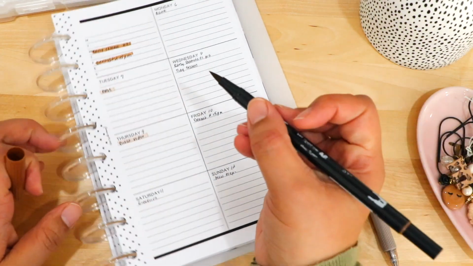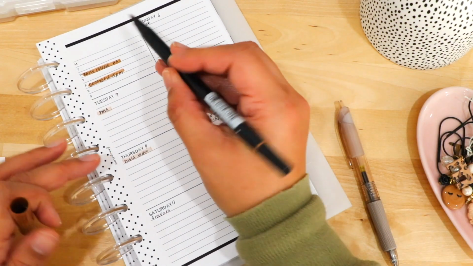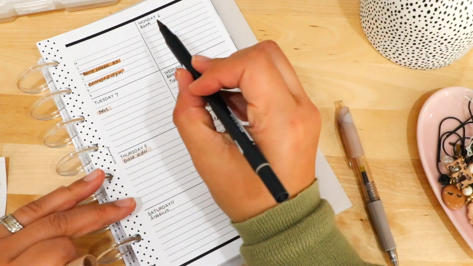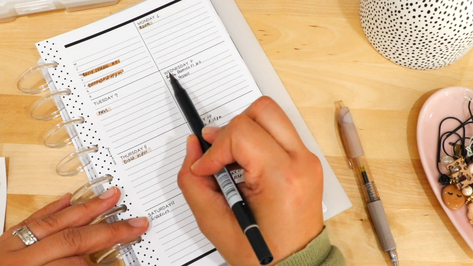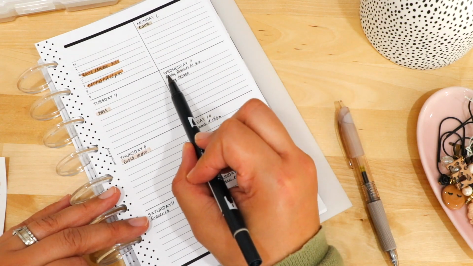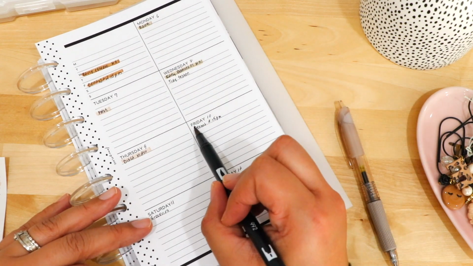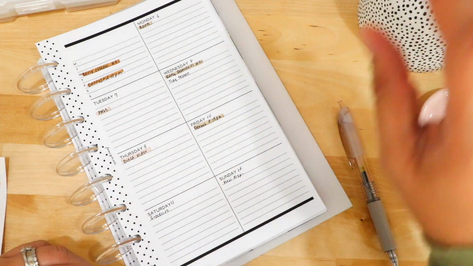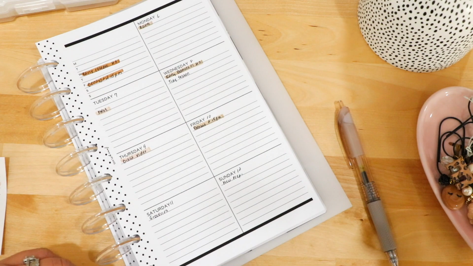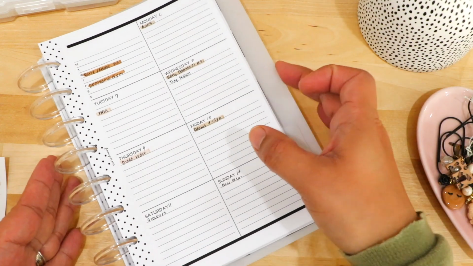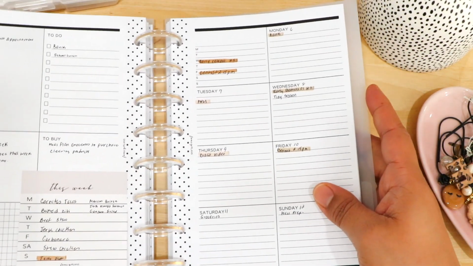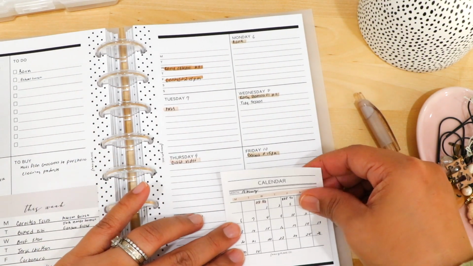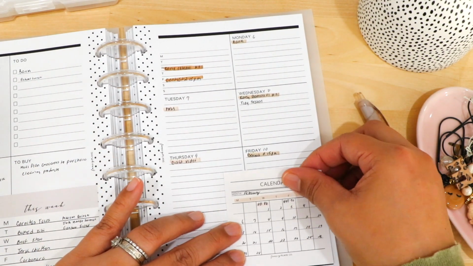Okay, so all the important things I am going to now highlight. Actually, I'm going to take another color. I will take this color here: early dismissal for the high school, and then dentist at 2:15. So I could see that front and center, and everything else is part of the routine. And once I do that, I'm going to go ahead and place back my calendar here.